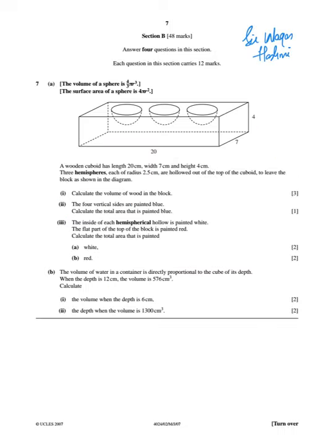It's question number 7 from the topic mensuration. It says a wooden cuboid has length 20 by 7 by 4. You can see the dimensions. 3 hemispheres, each of radius 2.5, are hollowed out of the top of the cuboid to leave the block as shown. Calculate the volume of wood in the block. Alright, it says volume of wood.